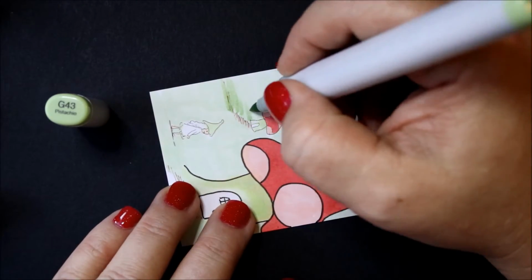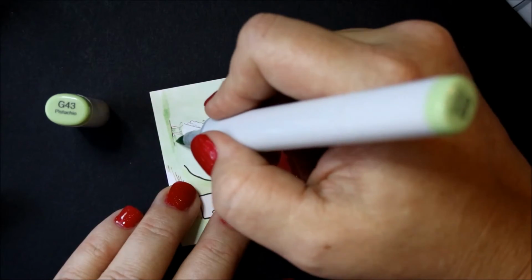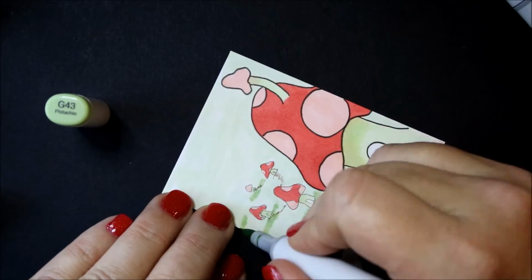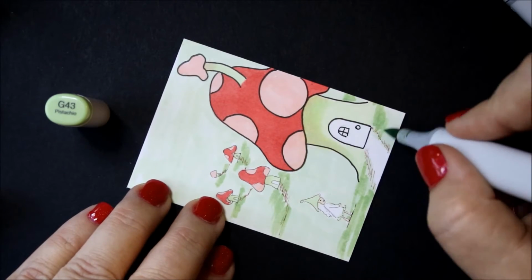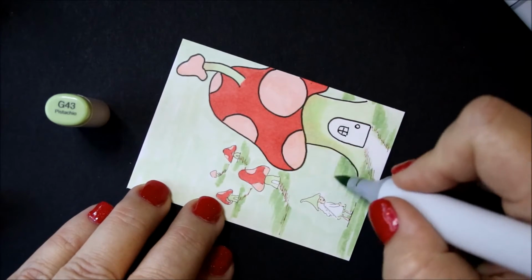So basically that's pretty much it. I'm just working on the colors in the front here. And then I was really trying to work on that forest, and you'll see that there in a little bit. But I hope that you enjoyed the speed paint.